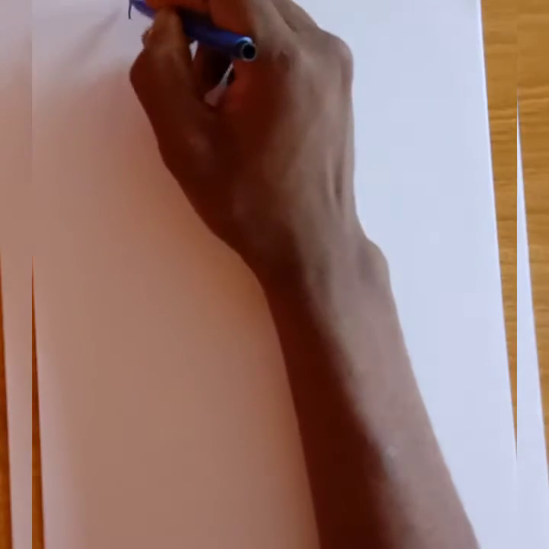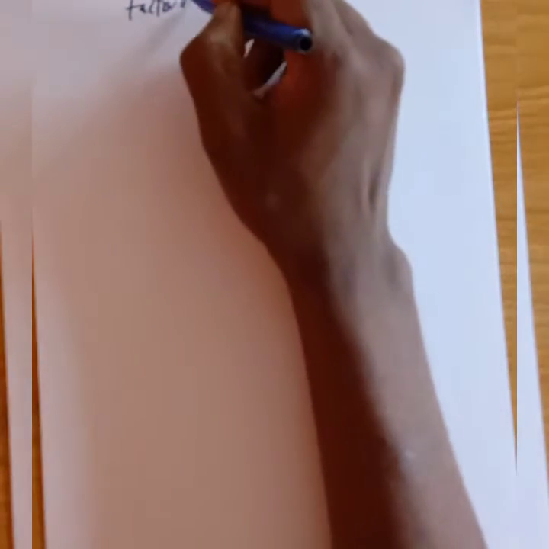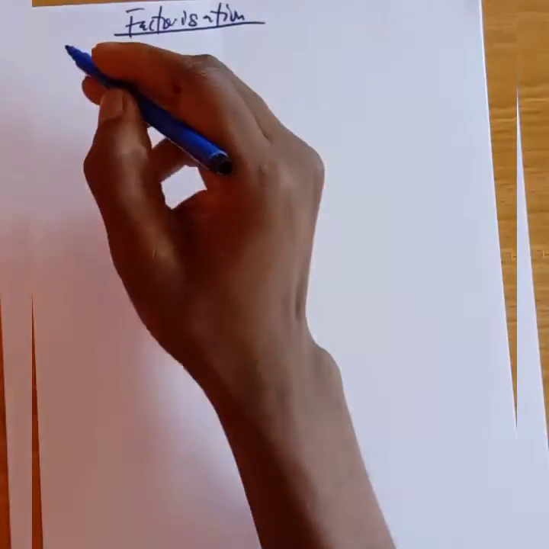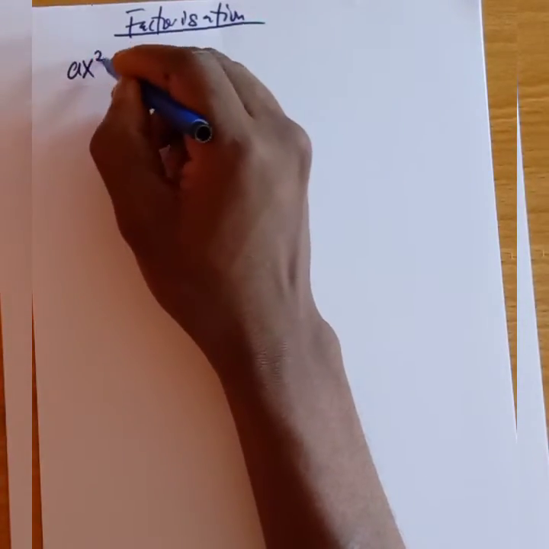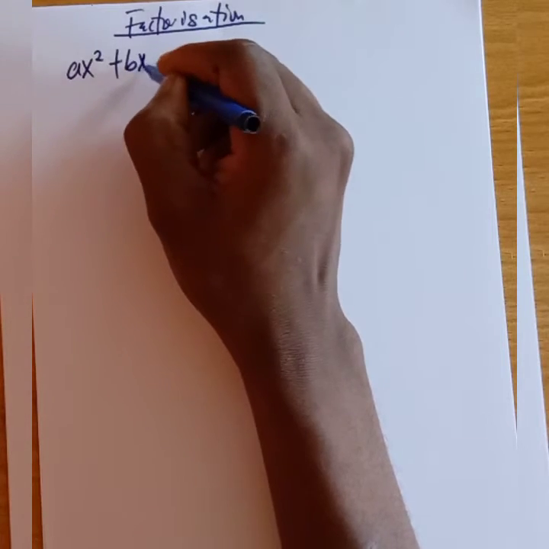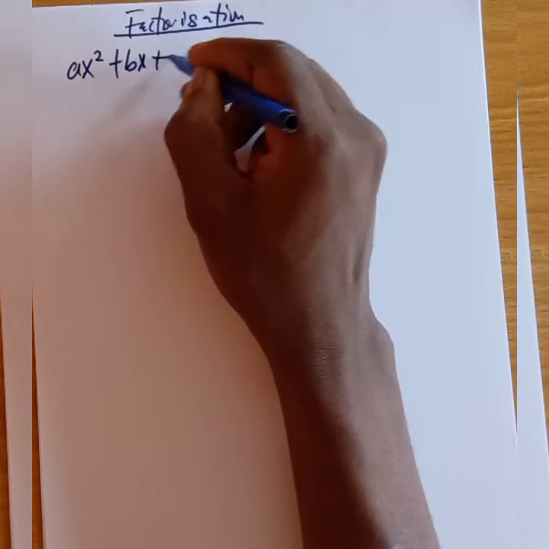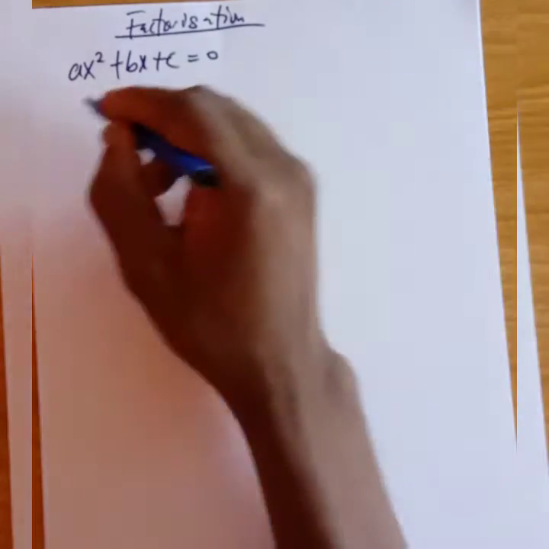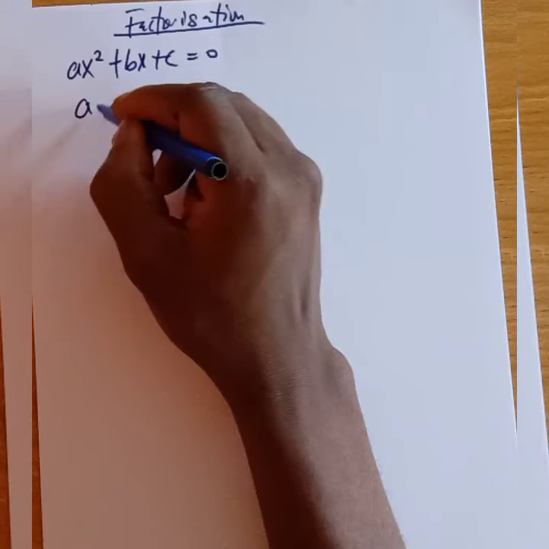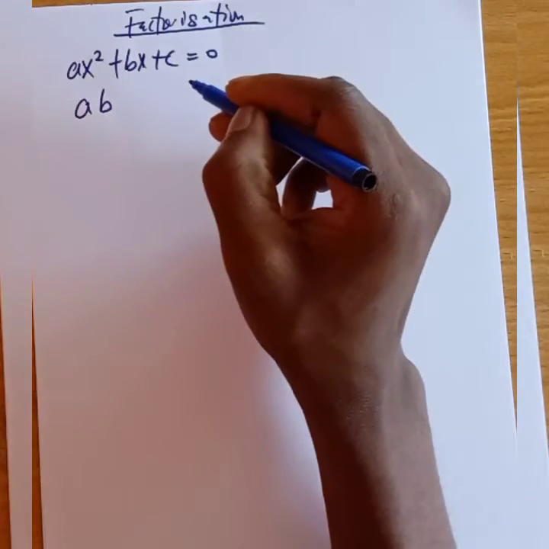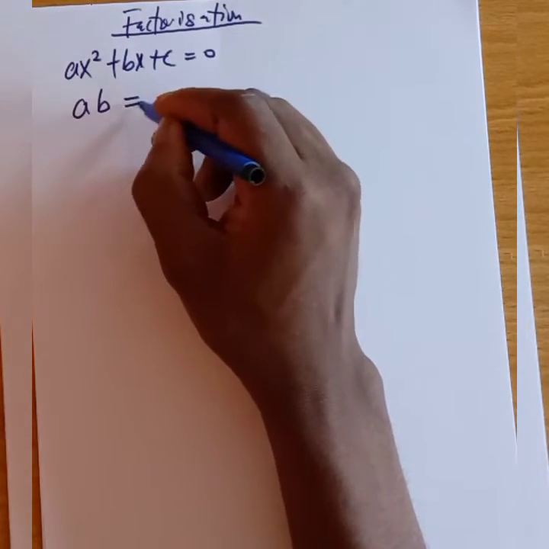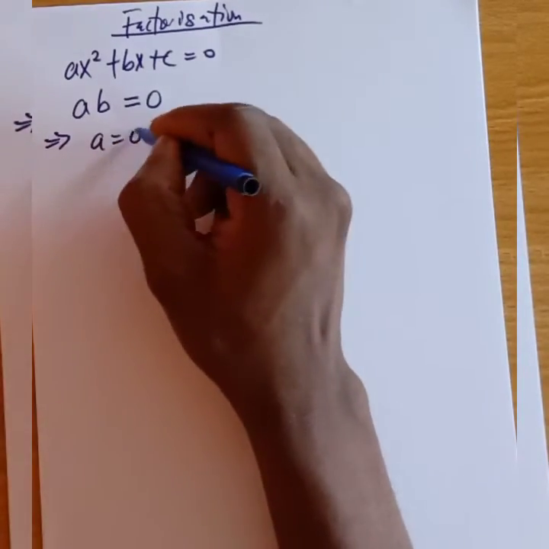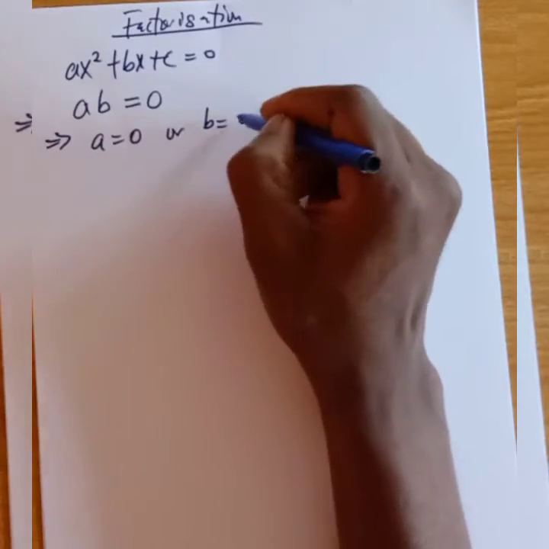So here, factorization. In the factorization method, we all know that from what we have said earlier, ax squared plus bx plus c equals 0. It works by the principle that when I multiply two numbers together to get 0, this implies that a is equal to 0 or b is equal to 0.